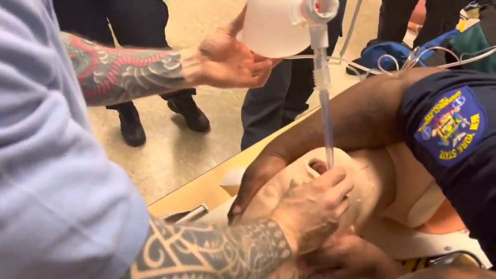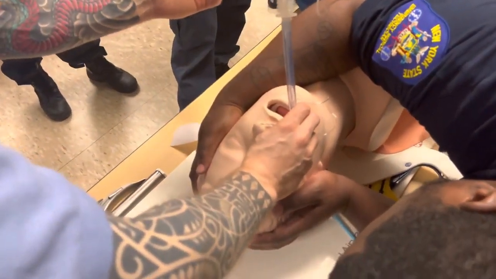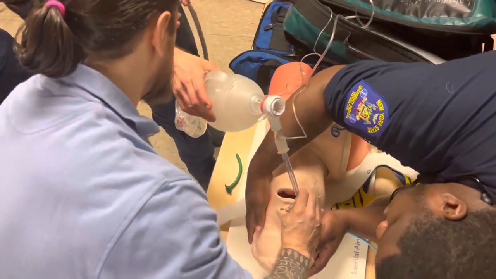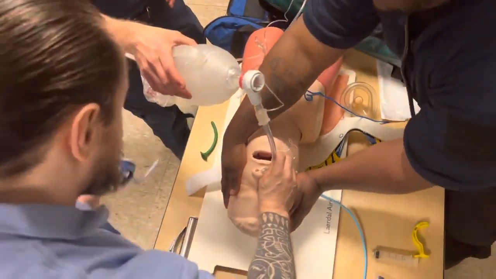But once we have established this, right? So you go ahead and ventilate it, right? And I'm going to take this from you. This is the bite block. James, you're still holding. And I'm not letting go.